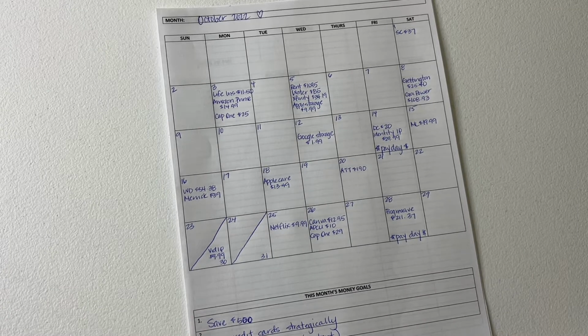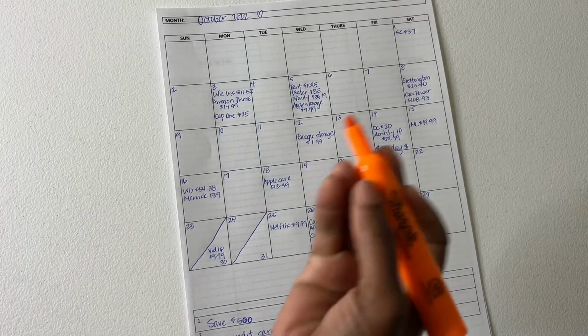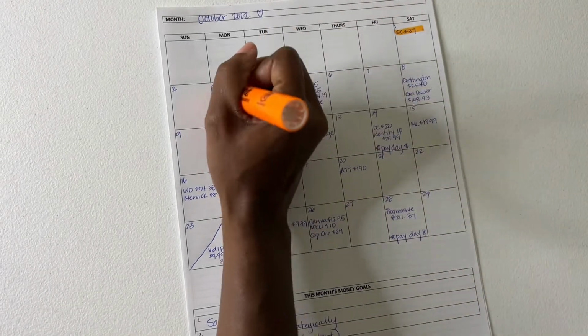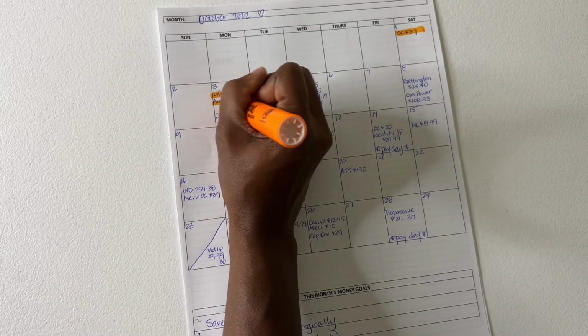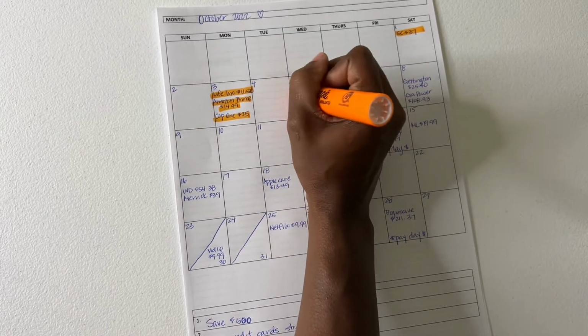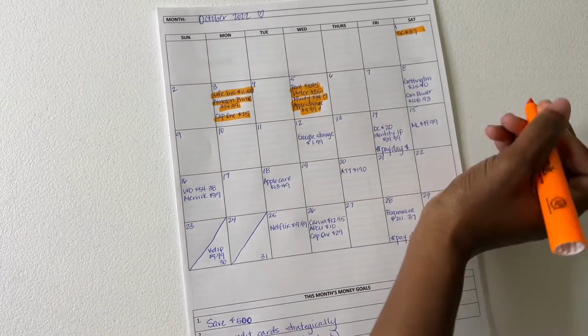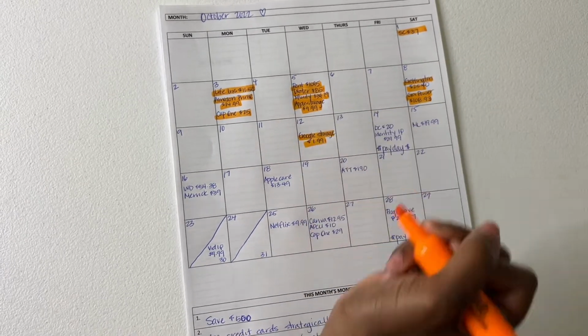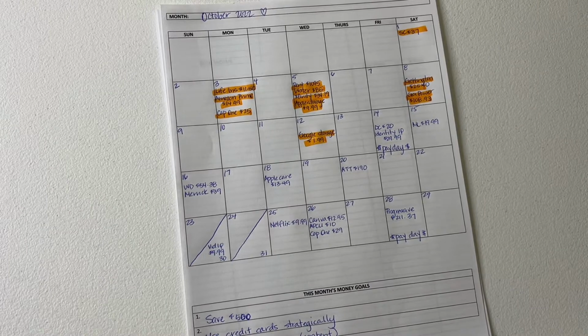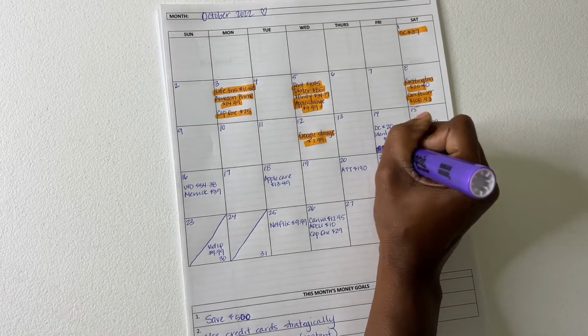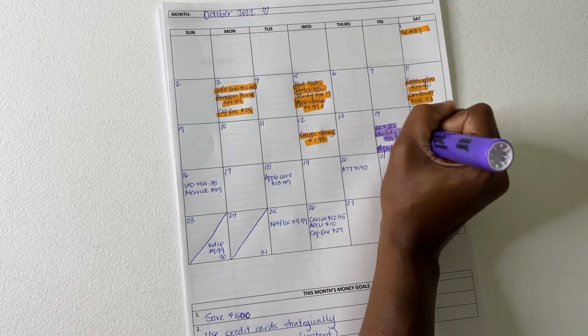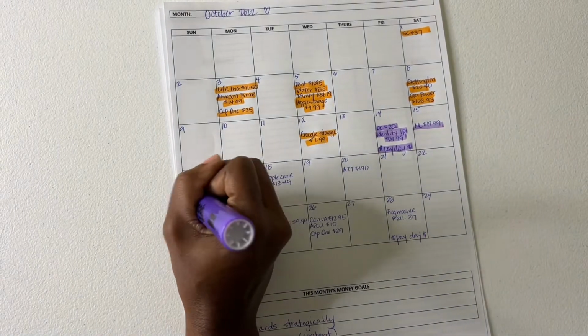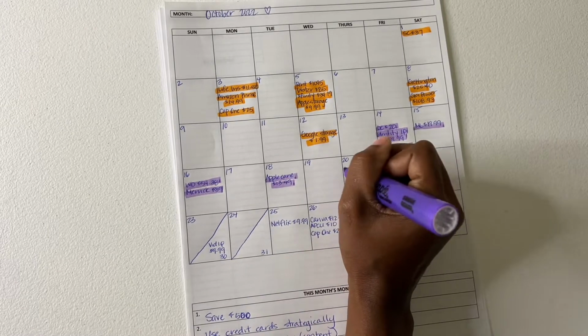So I was just paid on September 30th, and everything highlighted in orange will be taken care of with that check up until the next time that I'm paid. Then once I'm paid on the 14th, everything in purple will be taken care of with this paycheck.